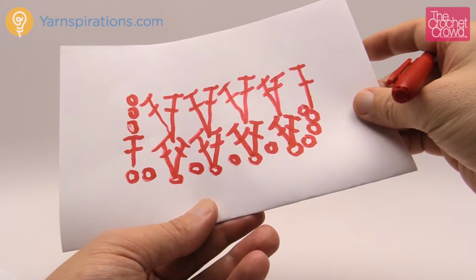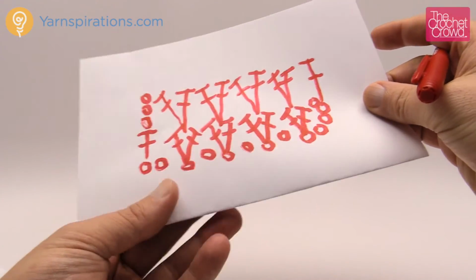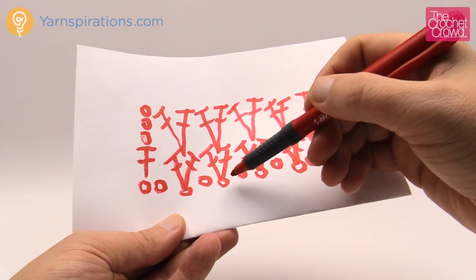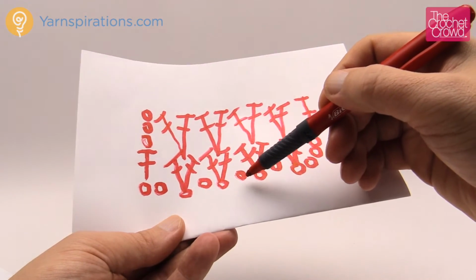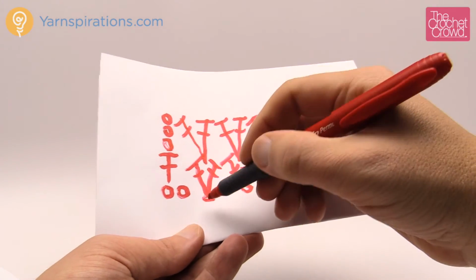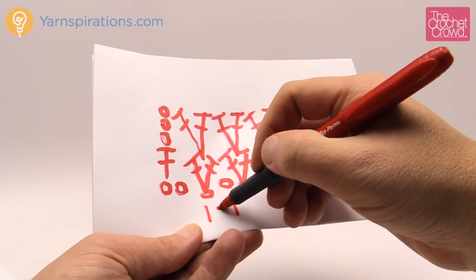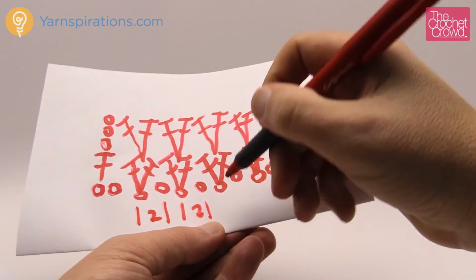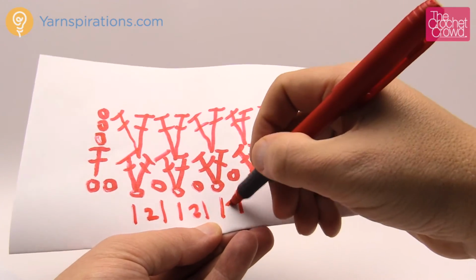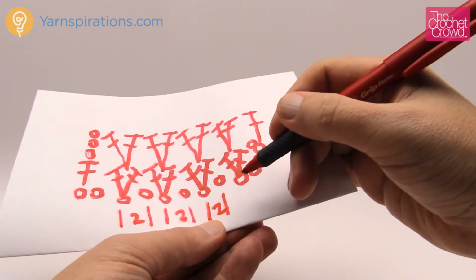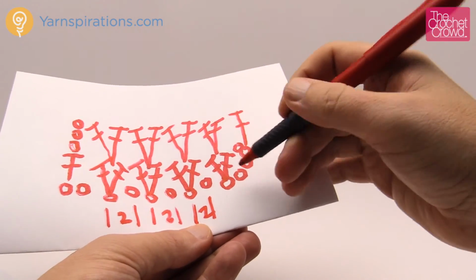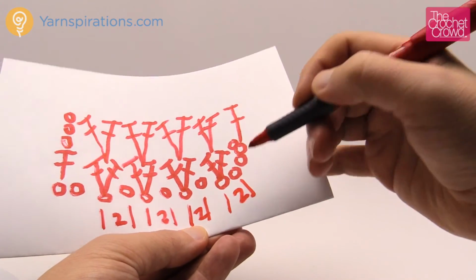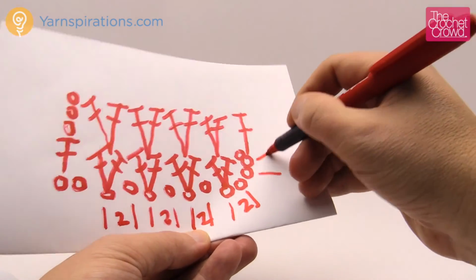I think the answer is actually 2, and the reason why I'm looking at 2 is that there seems to be one chain has the 2 double crochets and one chain is empty. One chain, 2 double crochets, and the one is empty. So I'm just gonna put a line down. These 2 are 2. These 2 are 2. These 2 are 2. And what I can see here is that if I keep going in this format, the next, there's 2 right here. And then these 2, there's 2.